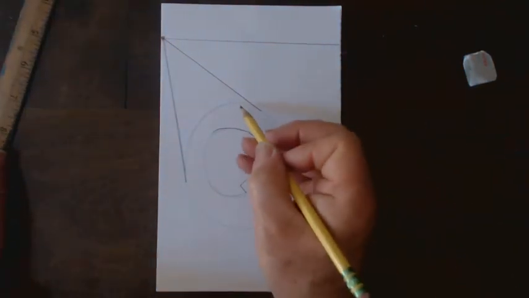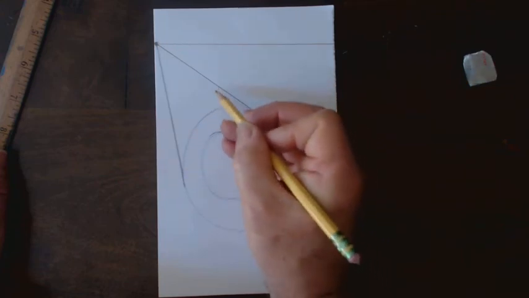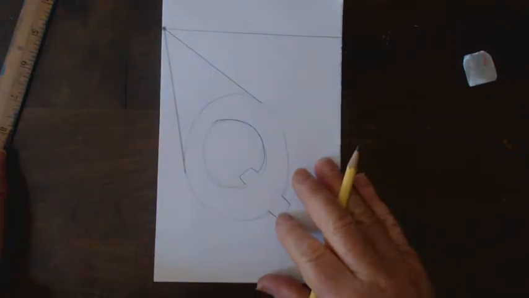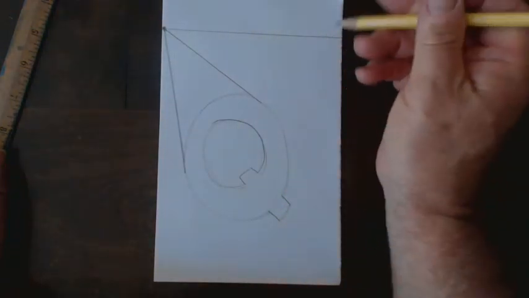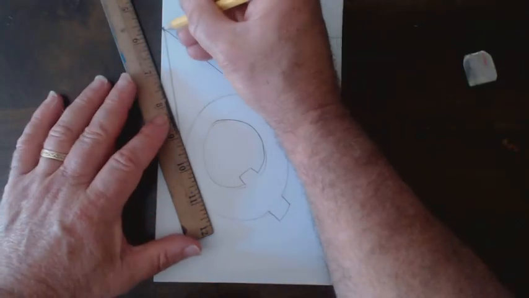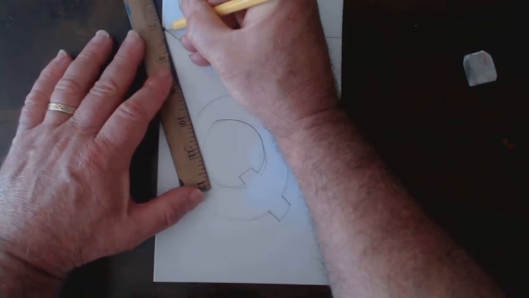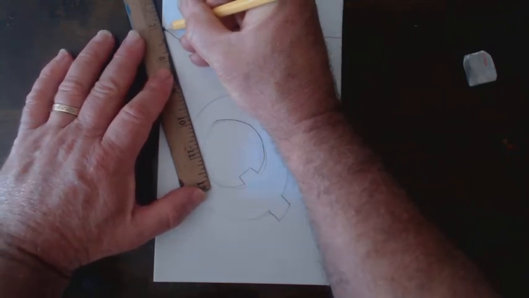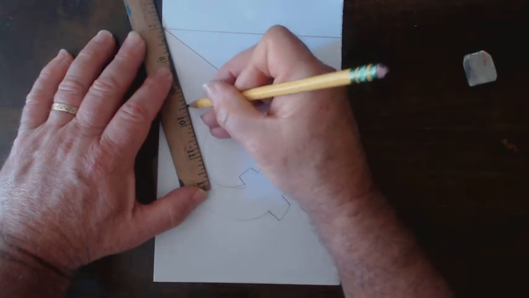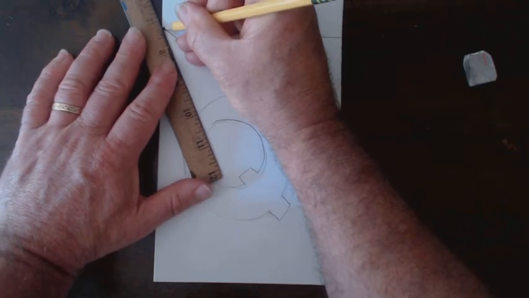Now, I want to get a curving line just like this one, but further back. To make sure, or to help me get that same curve, here's what I'm going to do. I'm going to put my pencil on the vanishing point, put my ruler on the pencil, and I'm going to make my lines about a half inch long. How long the line is up to you. Just make them all about the same.